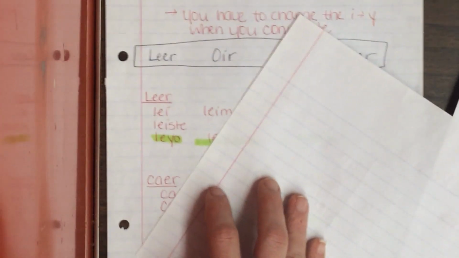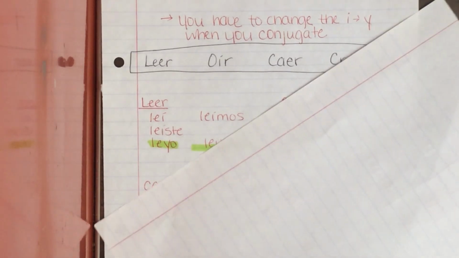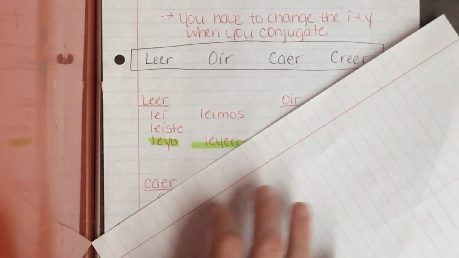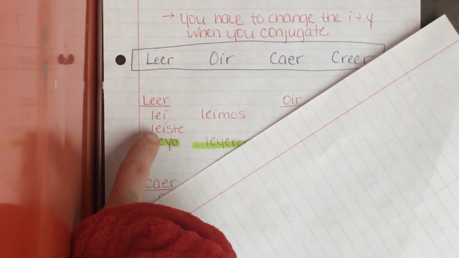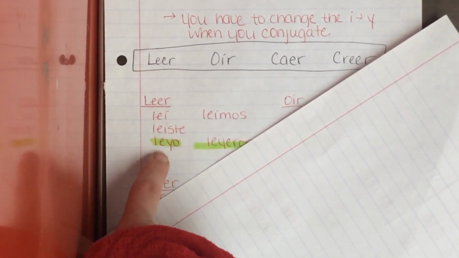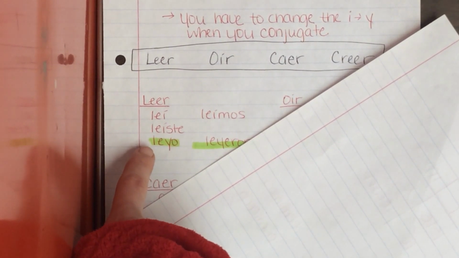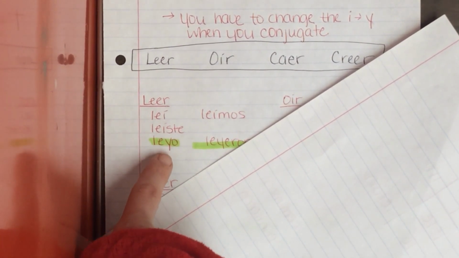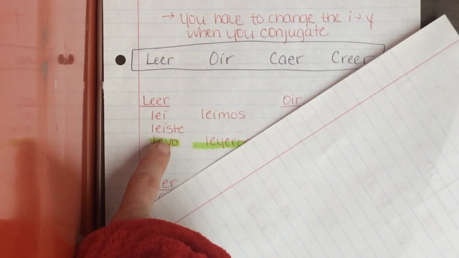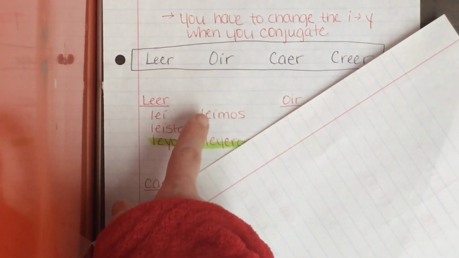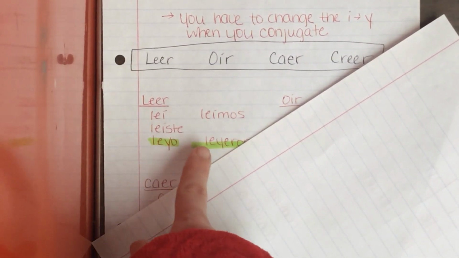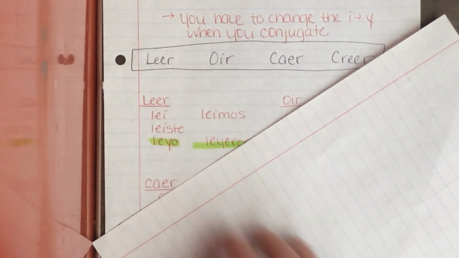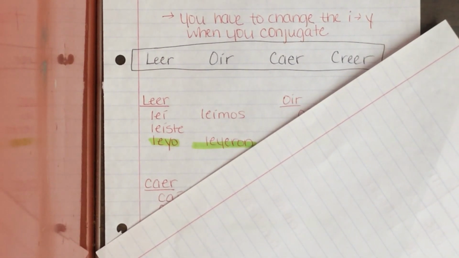So here's leer. I've conjugated it like normal in the yo, iste, and there we get to the él, ella, usted form, which is part of preterite rule numero dos. I went ahead and changed the I to a Y. Back up to the nosotros form, the imos, and then down into the ellos, ellas, ustedes form, there I went ahead and changed the I to a Y.